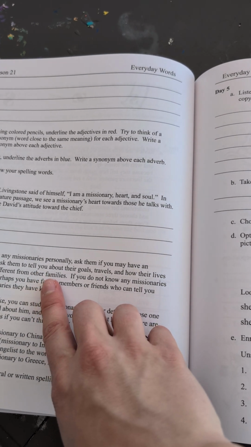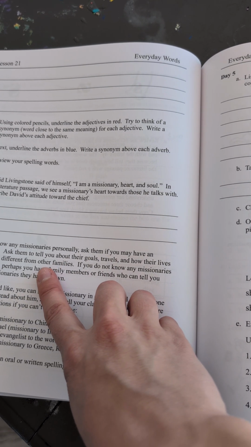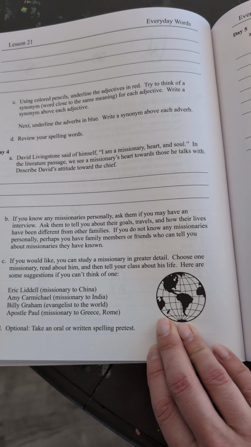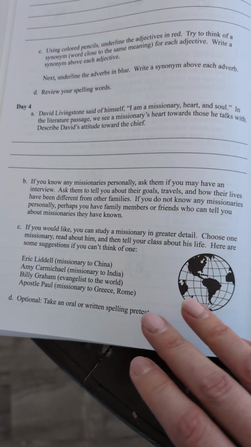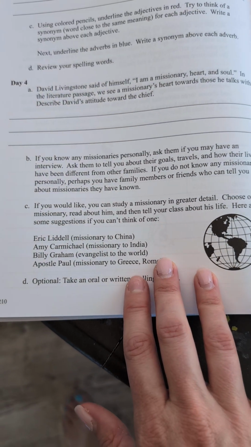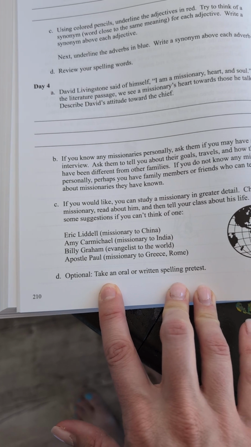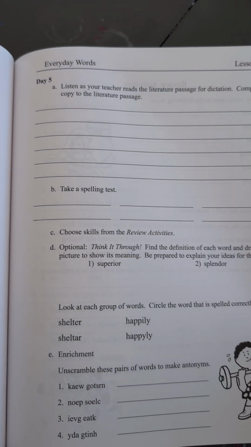There's even, if you know any missionaries, a little missionary thing. That's kind of cool. You may have an interview, ask them to tell about their goals. You can interview somebody. That would be really cool. So there are also different books that are fantastic. And I know that YWAM does a series of all these missionaries that they have in history, and you can read their books. That's pretty cool. So yeah, I'm excited.